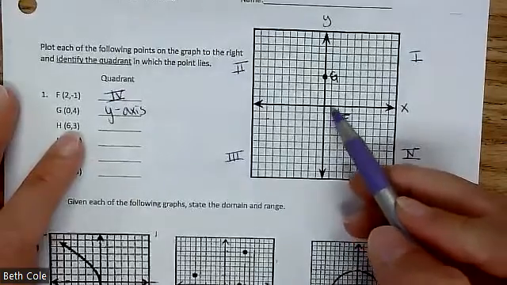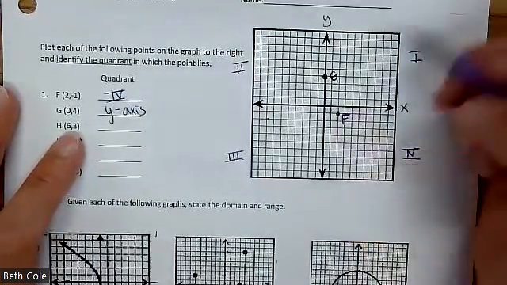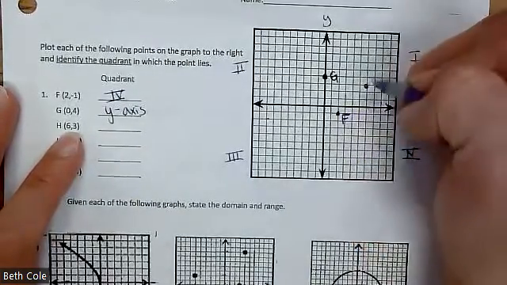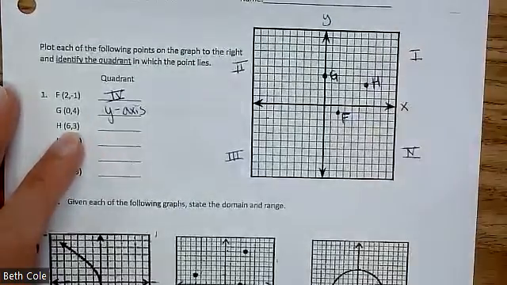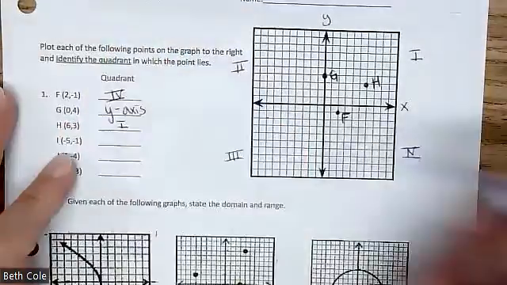All right, (6, 3). You're going to go right 6 for X and then up 3 for Y. So this one is H. So (6, 3), and that is quadrant 1.